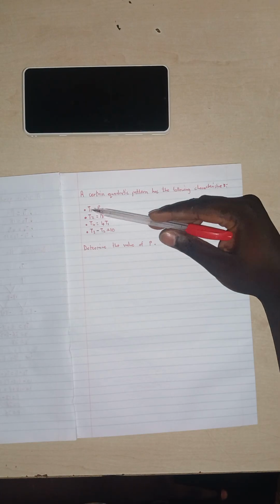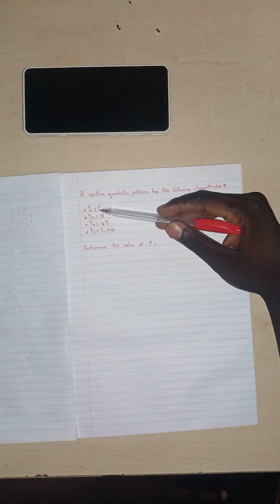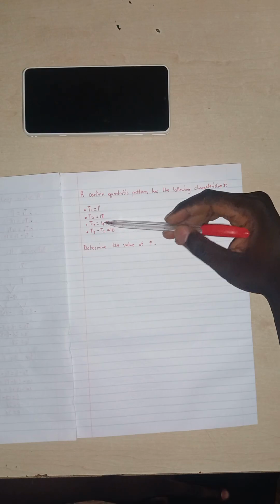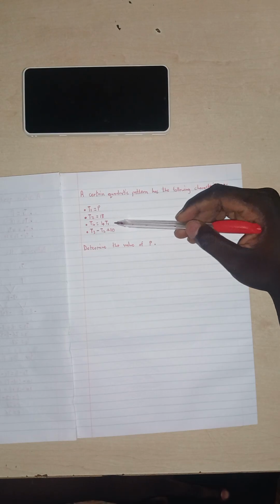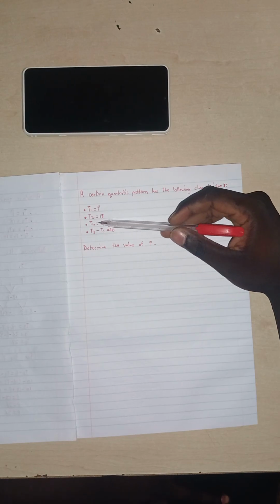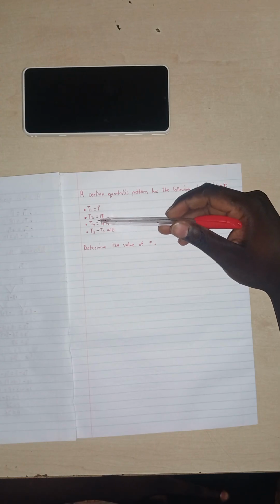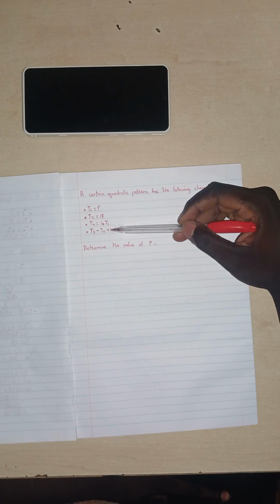So we have term number 1, T1, they are saying it's P, T2 is 18, T4 is 41, and T3 minus T2 is 10. We don't have term number 3, they just gave us the first difference here.